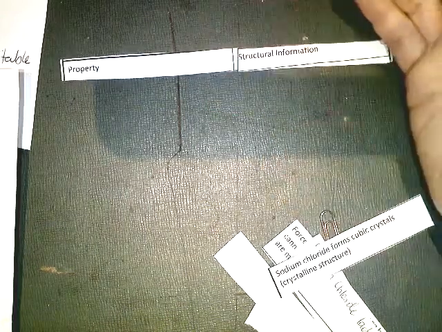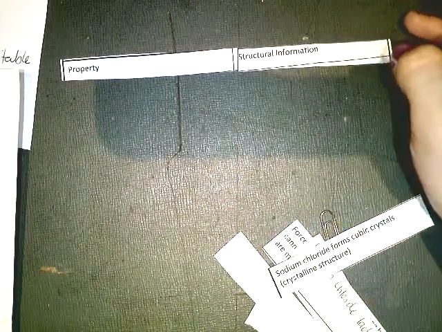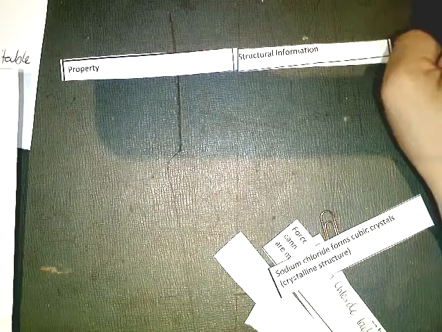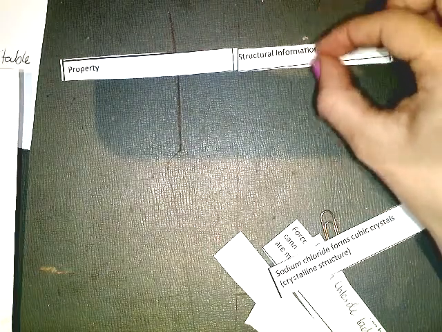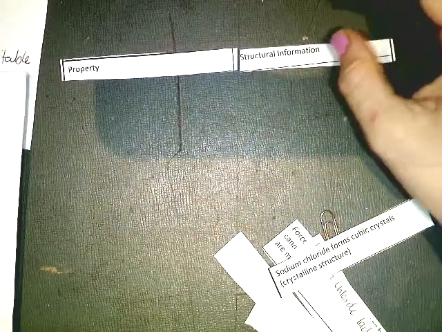Basically, the way we started talking about metals is talking about their properties, okay? And then we spoke a little bit about what their structure shows about their properties. So what I want us to do is match things together in terms of property and what information that tells us about their structure.